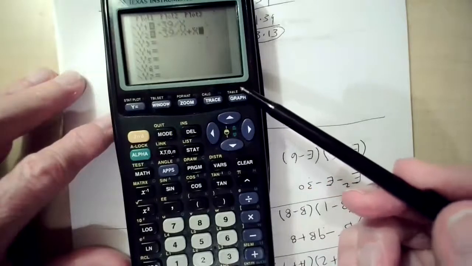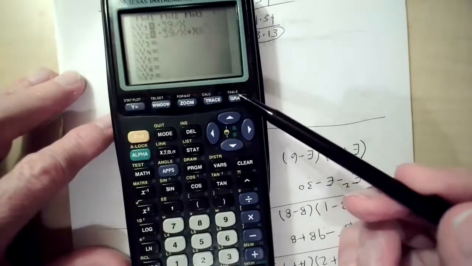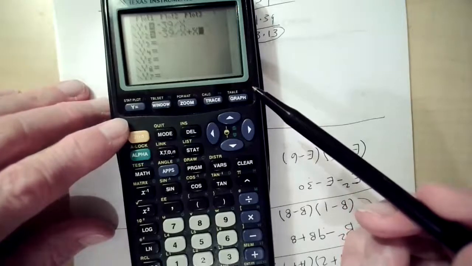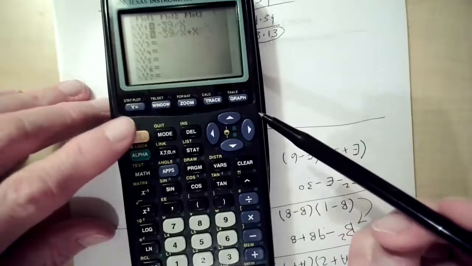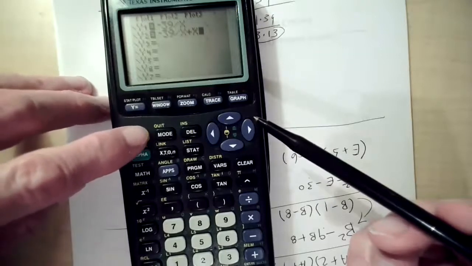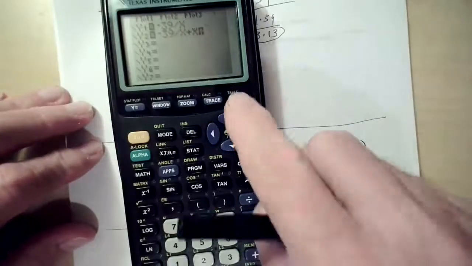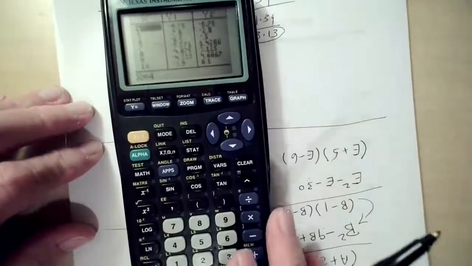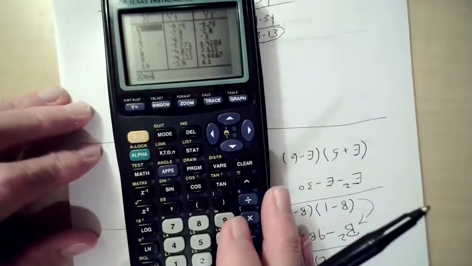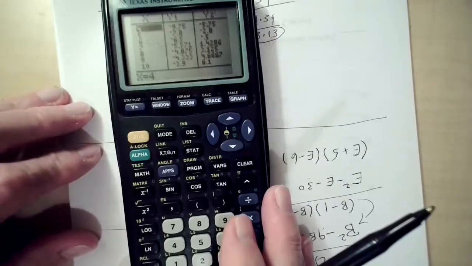Now we go to the table. The table is over here above graph. It's in yellow. If you have one of the newer models like TI-84, it might be blue, but hit the yellow, and here's our table. Now under the x and the y sub 1, those are the factors of 39.